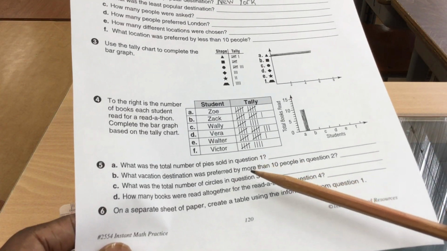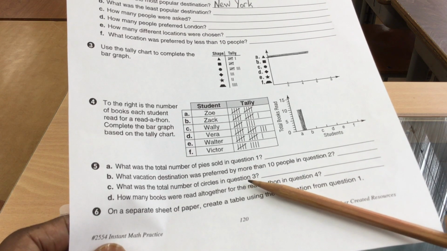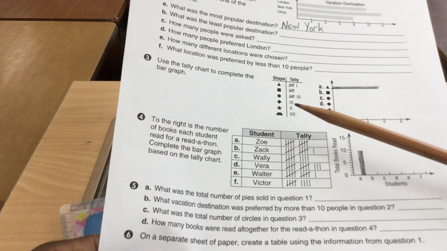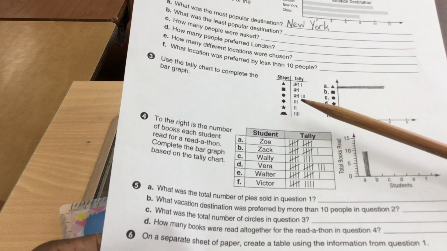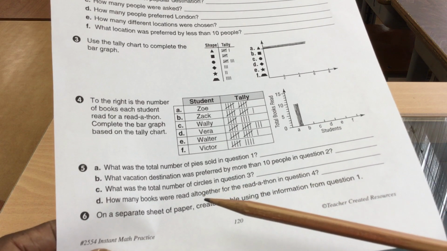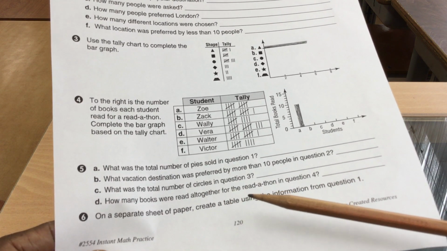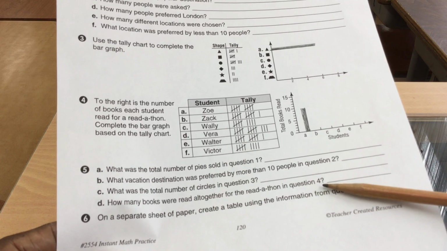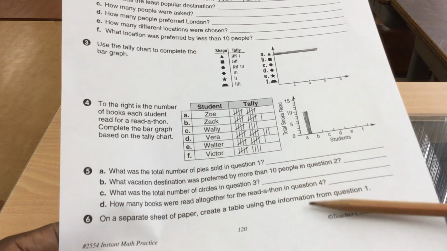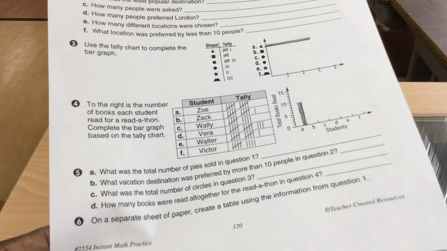Part C, what was the total number of circles in question 3? Here's question 3. What's the total number of circles? And D, how many books were read altogether for the readathon in question 4? So you need to add all of these numbers up, and that's going to give you the answer.